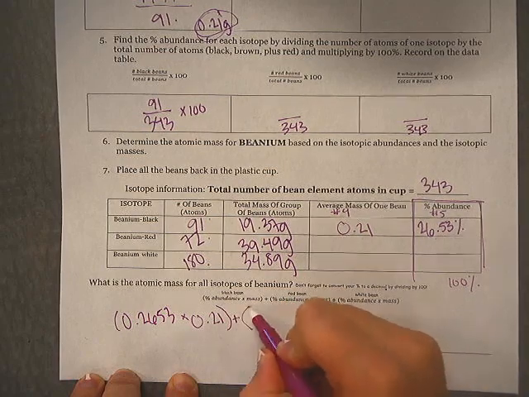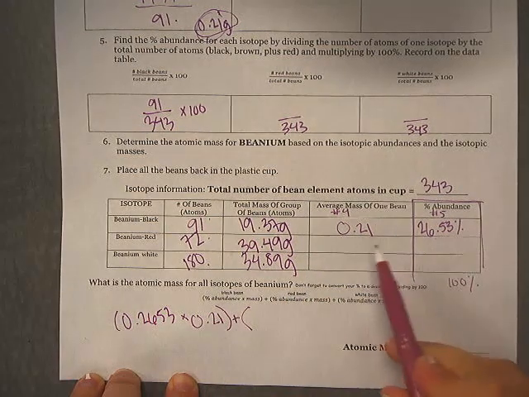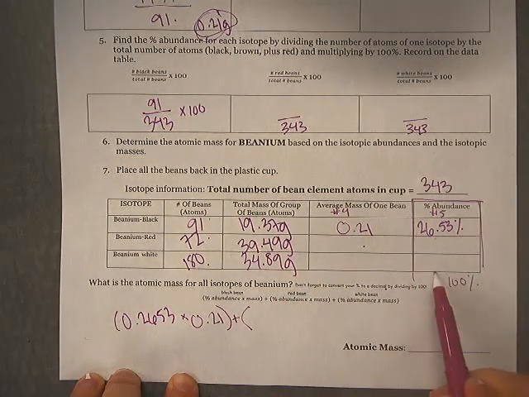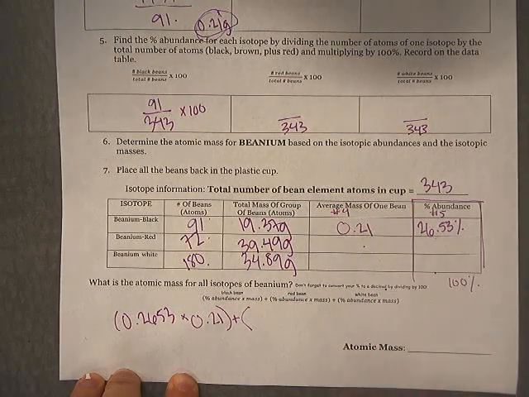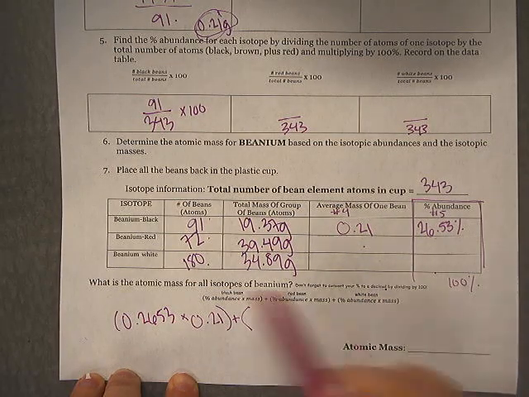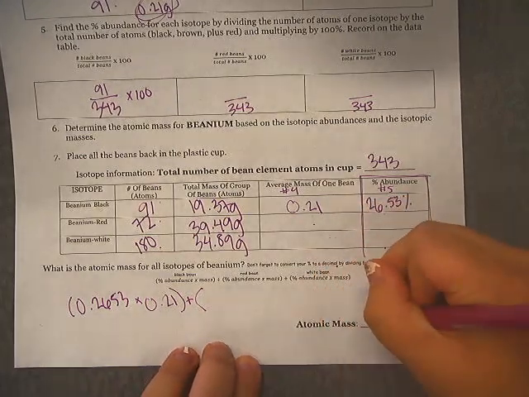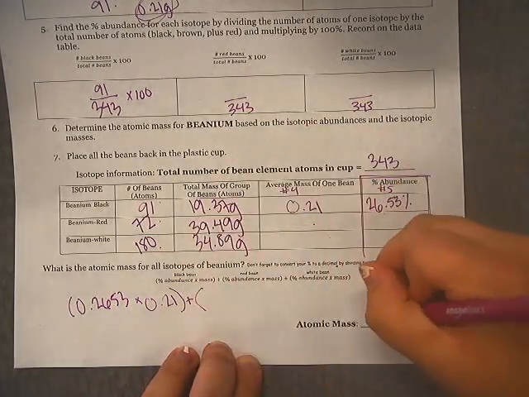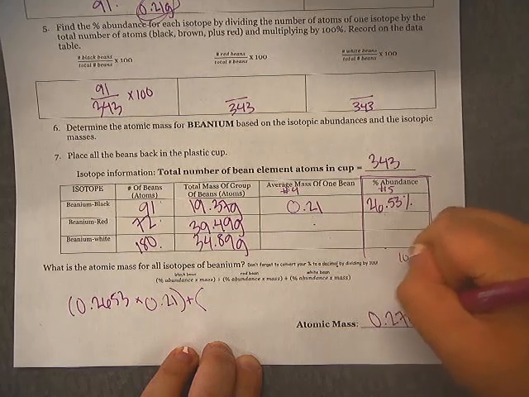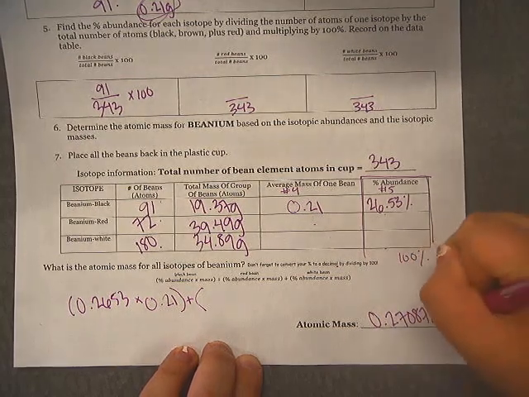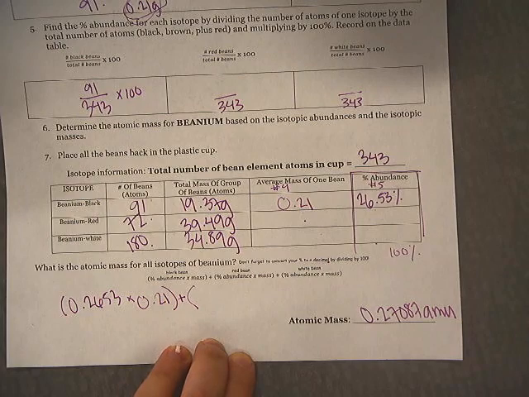Then I add to that whatever this percent abundance is times that, plus this percent abundance times this. And then when I'm done, my final answer with my data that I calculated was 0.27087 AMU.